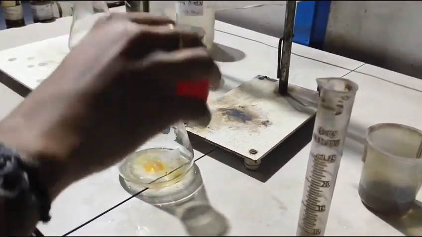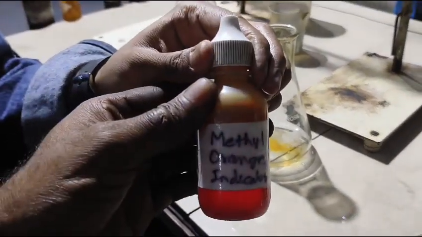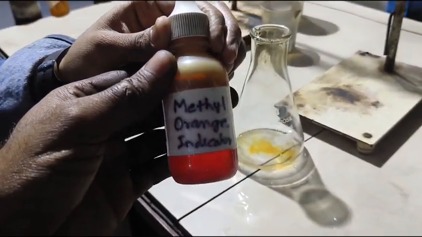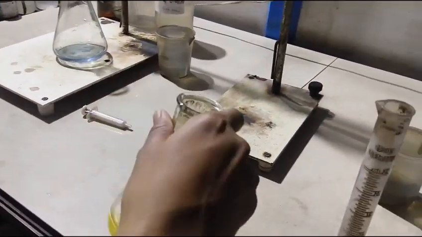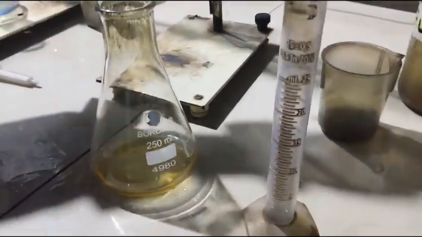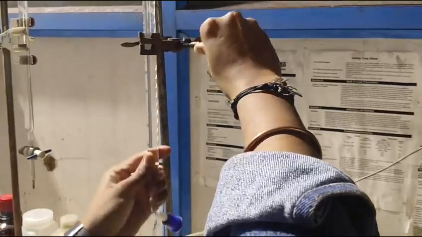Next, add the methyl orange indicator solution, 3 to 4 drops, into the conical flask. Now gently shake the conical flask. You will observe that the solution changes to yellow color.